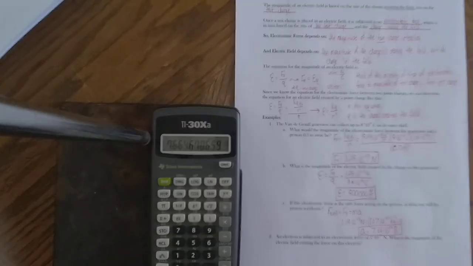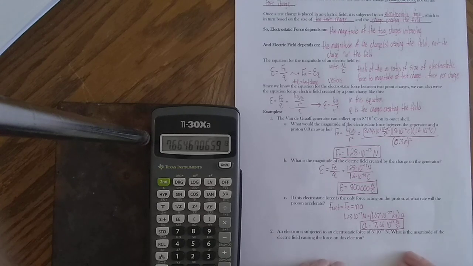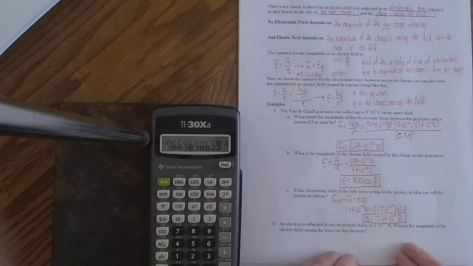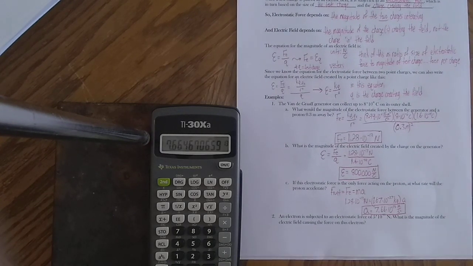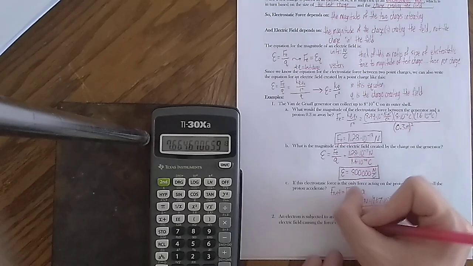Okay? That's what you'll see with these very small subatomic particles. You'll see huge accelerations for them a lot of times. Last question for this video. An electron is subjected to an electrostatic force of 5 times 10 to the negative 15th newtons. What's the magnitude of the electric field causing the force on this electron?